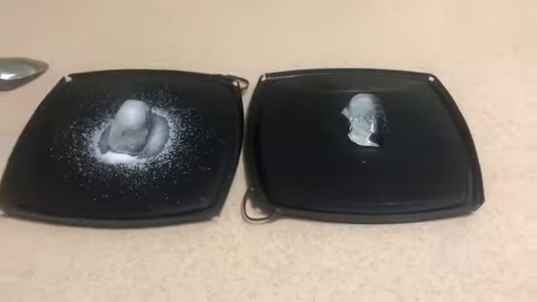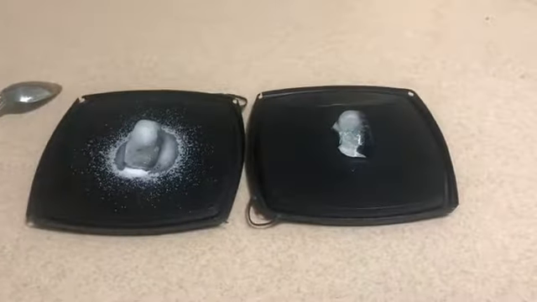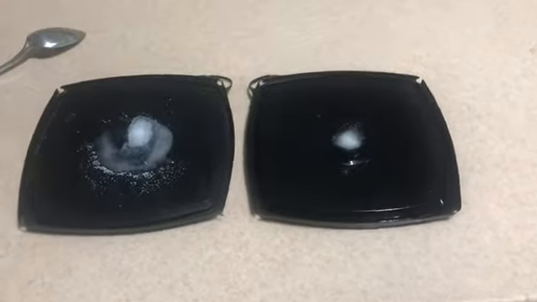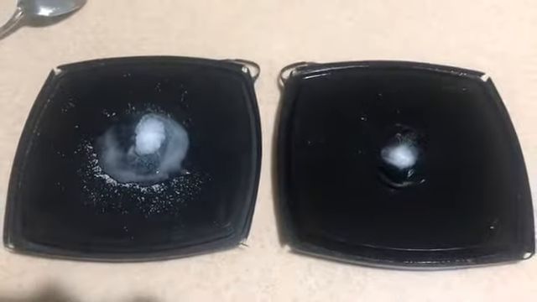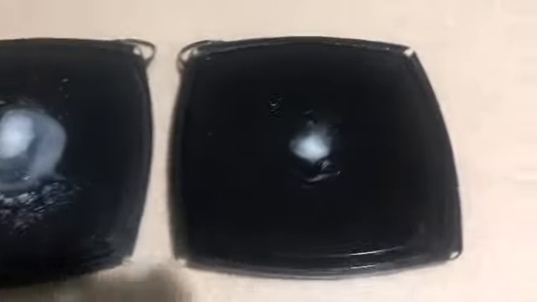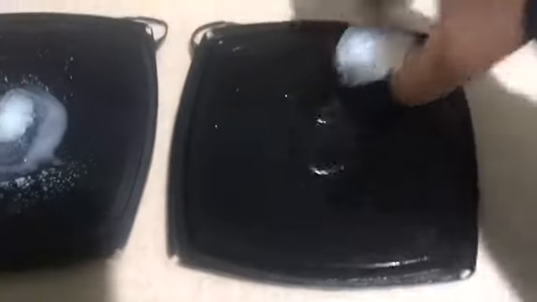This might take a while, so I'll come back and show you. So as you can see, the ice has melted, and from the looks of it, the ice with the salt on it melted faster. So let's remove the ice.